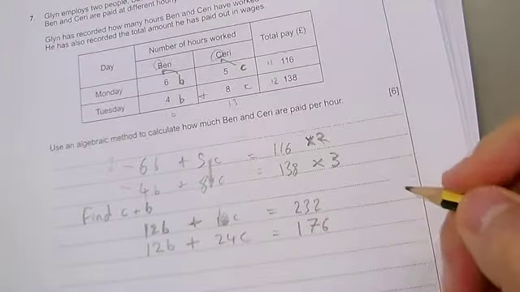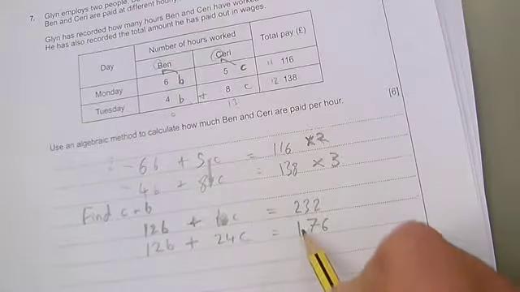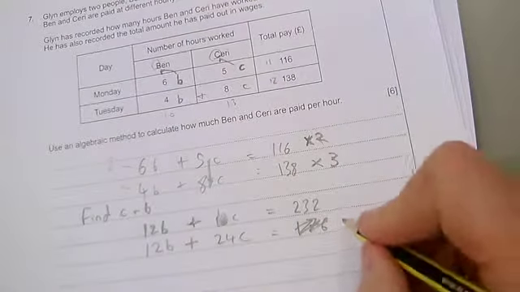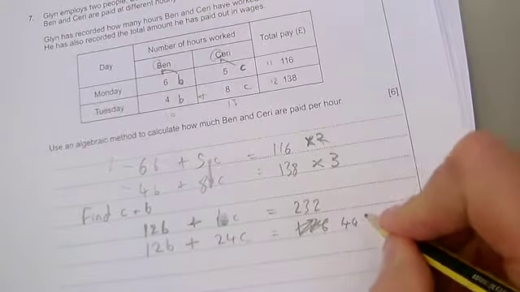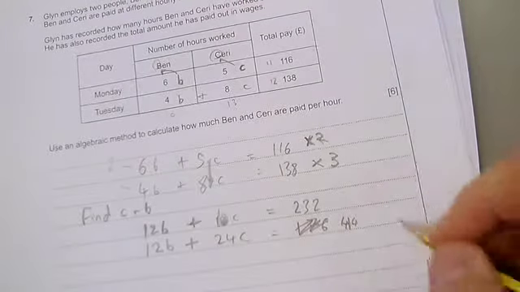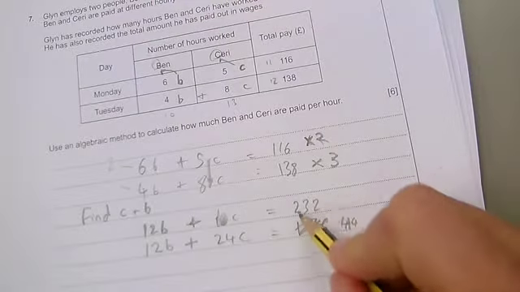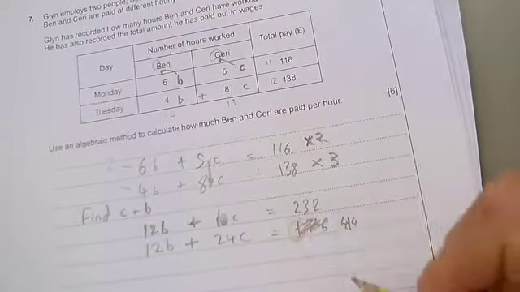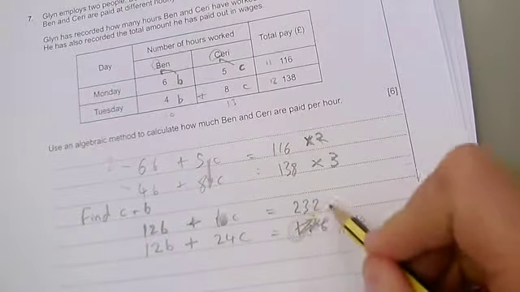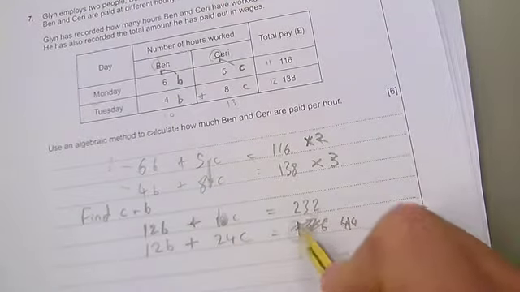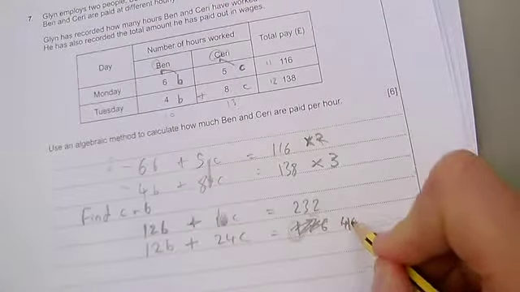414. Let me just explain why I went wrong there. I forgot the first number, didn't I? So I'd done that bit, I times it by 2. Just keep going.